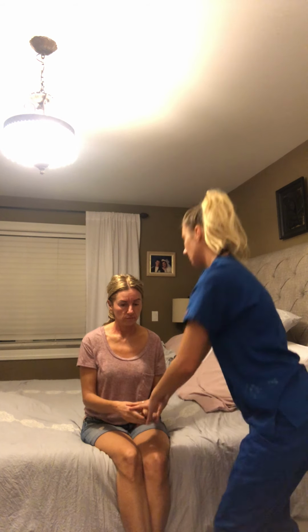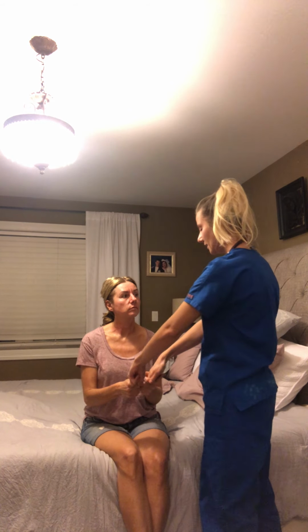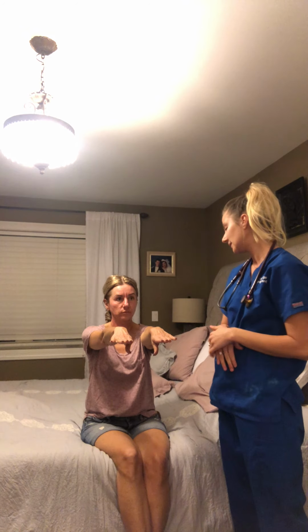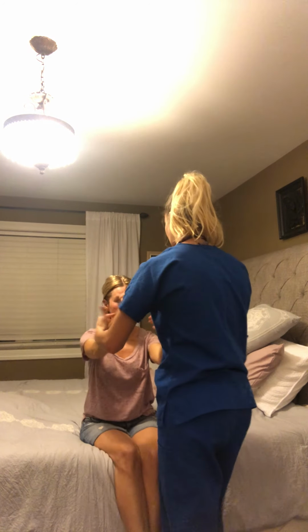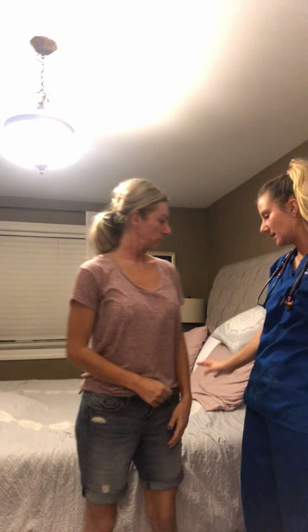And then we're going to check strength. So go ahead and squeeze my fingers. Okay, and then hold your arms up for 5 seconds, or 10 seconds, 1, 2, 3, 4, 5, 10. And now do this, and push against me, and push back, and stand up, and arms up, down, from the side, up, down, and then from the back. Perfect. So go ahead and sit back down.